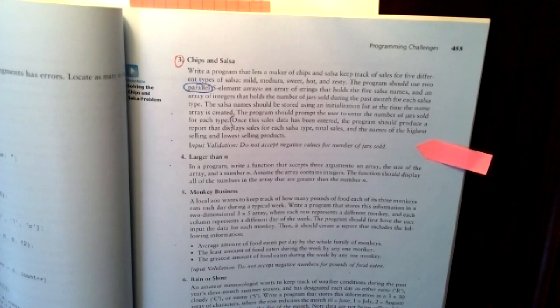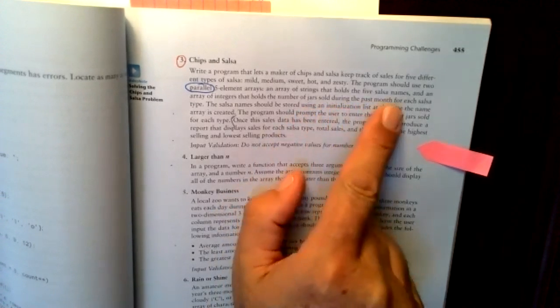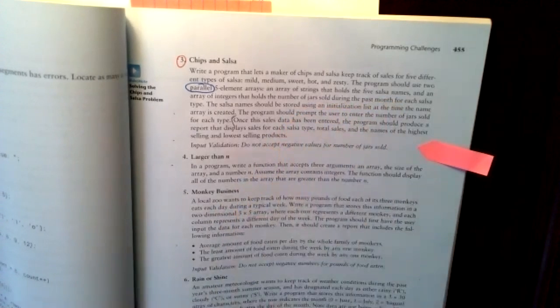What I'm going to do today is put you in groups. I want you to write this program. Chips and Salsa: write a program that we use to keep track of 5 different types of salsa. The salsas are mild, medium, hot, and zesty. The program should use 2 parallel arrays. The first array is an array of strings that holds the 5 salsa names. The second one holds the number of jars sold during the last month.